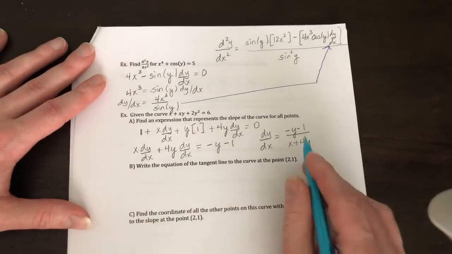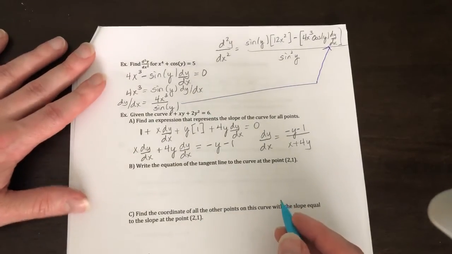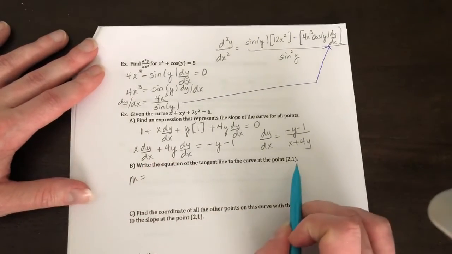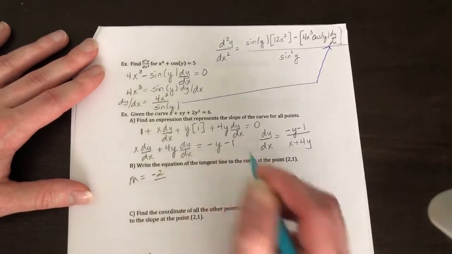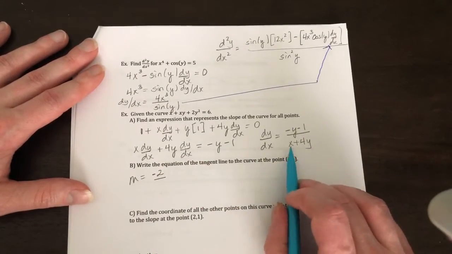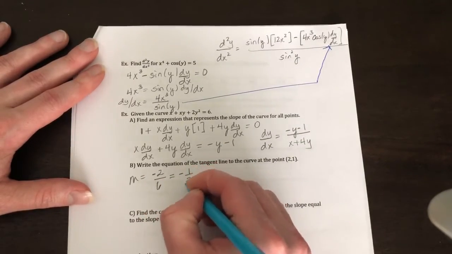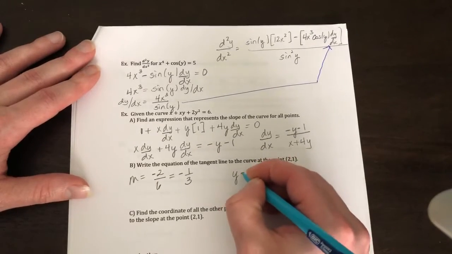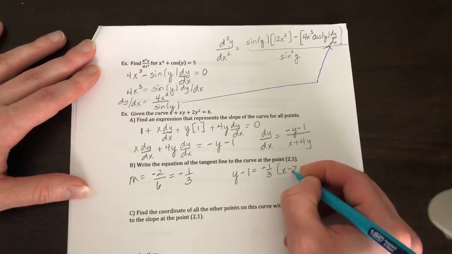So using this up here, we're going to find the equation of the tangent line. So your m, we're going to plug in a 1 for y, so this comes out to be negative 2 over, plug in a 2 plus 4 is 6, so it comes out to be negative 1/3 for your slope. So the equation of your tangent line is y minus 1 is equal to negative 1/3 times x minus 2.